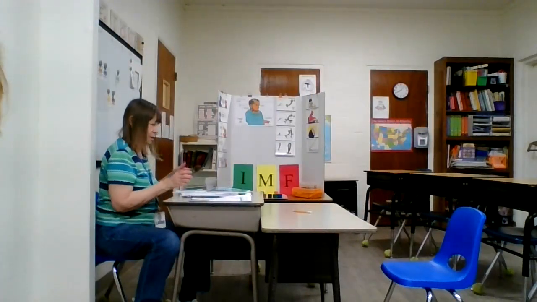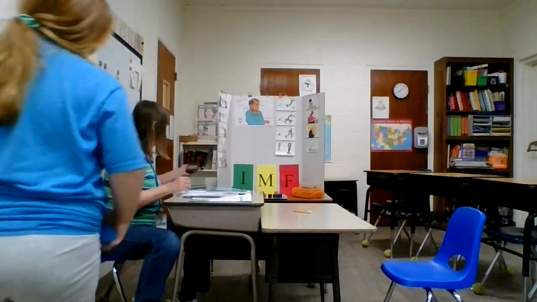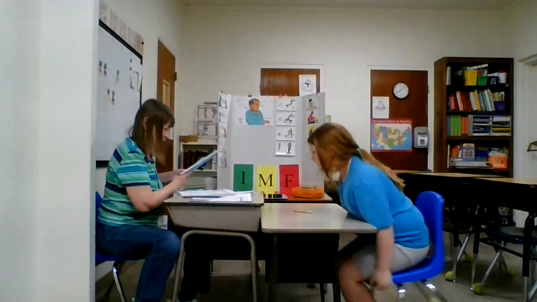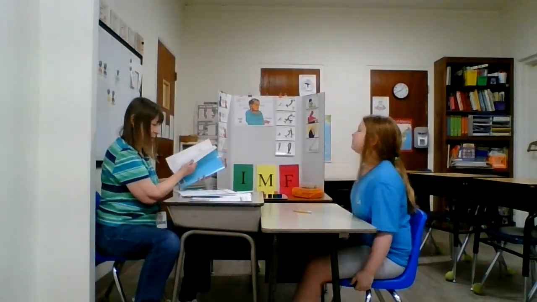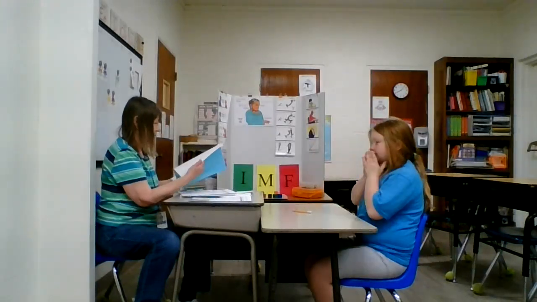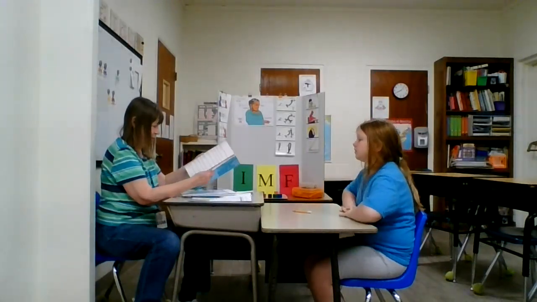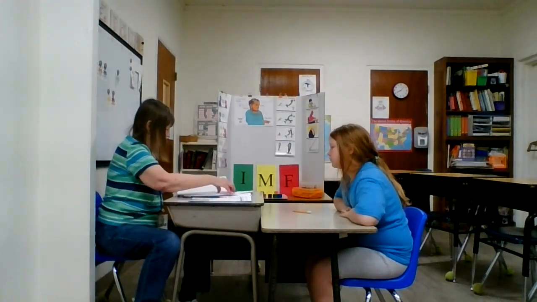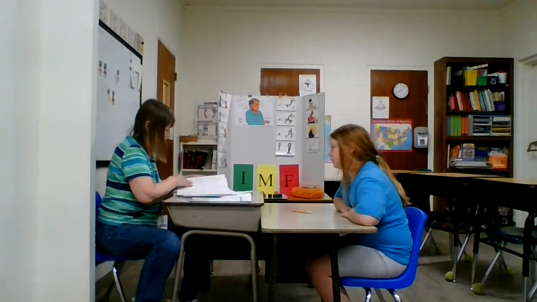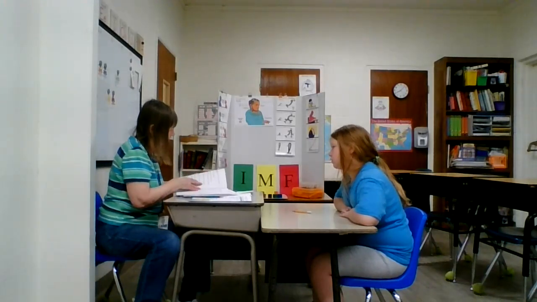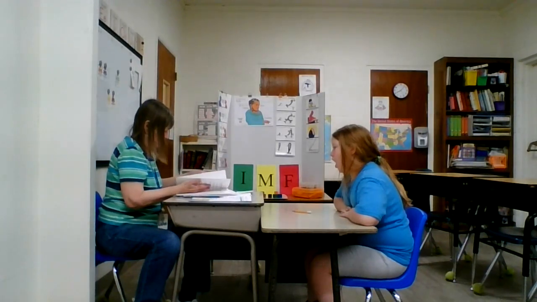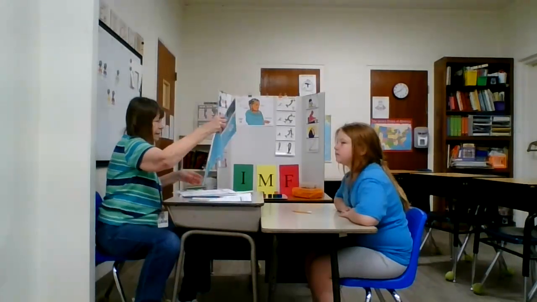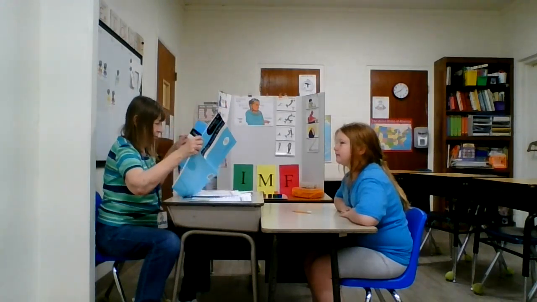Reading practice. Yay. Okay, and so we are reading in the book, and it is right where I shouldn't have shut the book because we were right at the right place here.